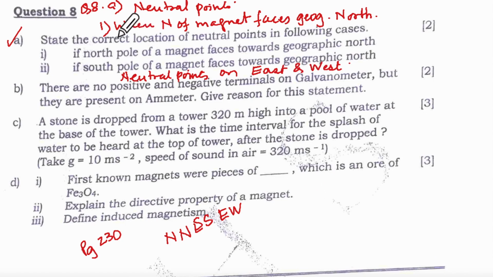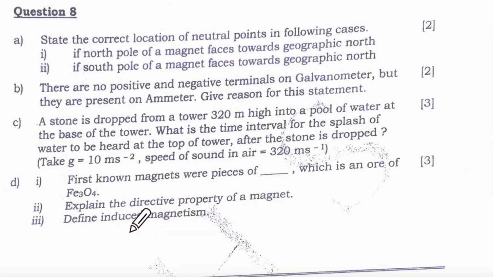Now what are they telling you for the second one? What was the mnemonic? NS, NS, NS, correct? Is it making sense to you? All of you tell me. Yes, ma'am. So what will you write for the second one? Neutral points on north and south.